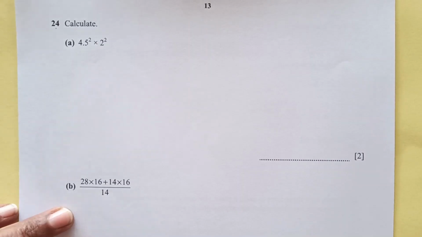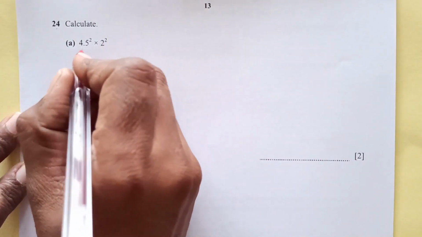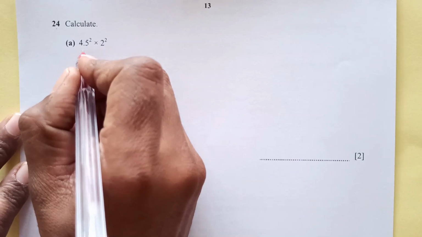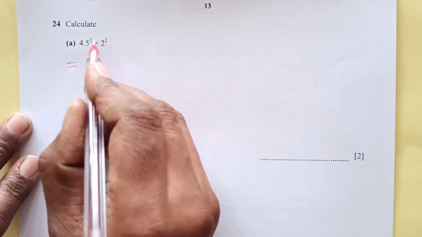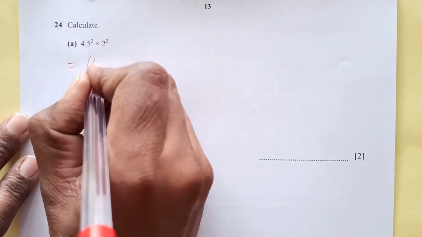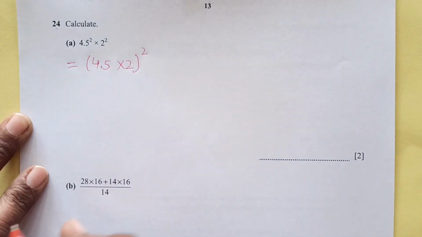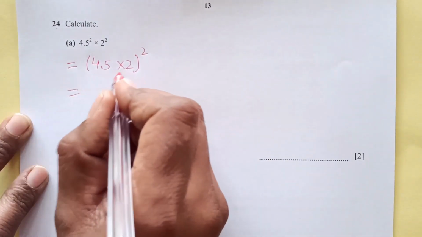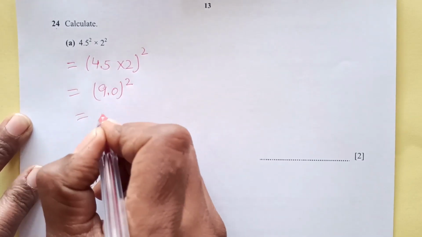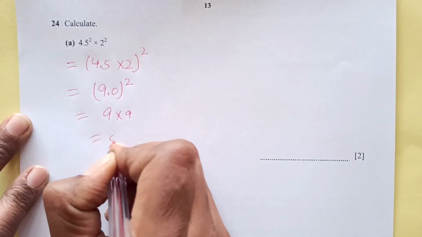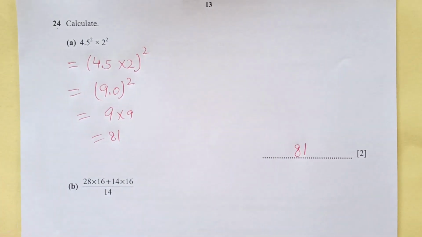Number 24, calculate 4.5 squared times 2 squared. I can tell you the easy method. You see there is a square on both, so we can write it as 4.5 times 2, then whole square, right? Now 4.5 times 2 is 9.0, so that means 9. So 9 times 9 is 81. So 81 is the final answer.